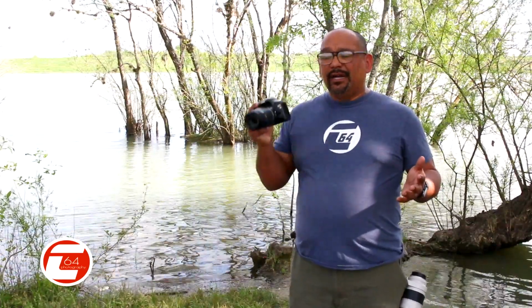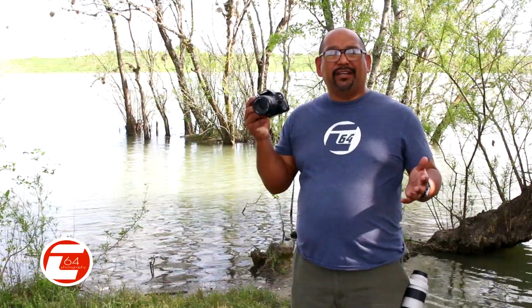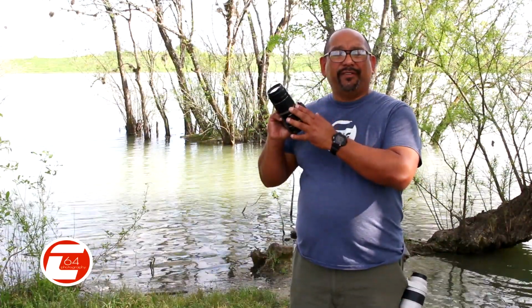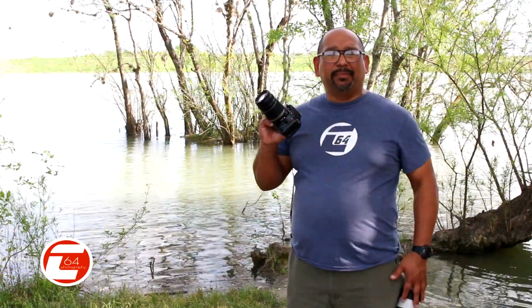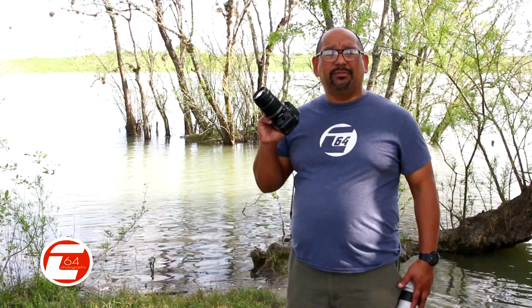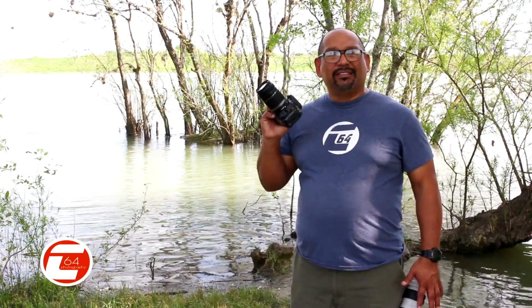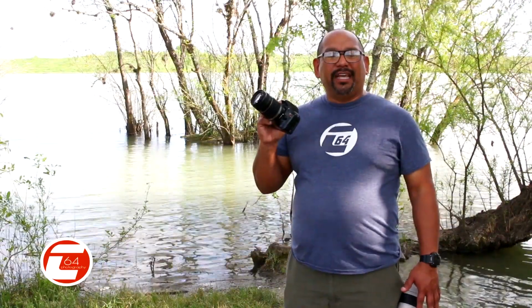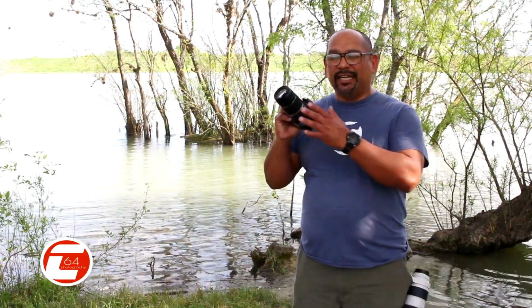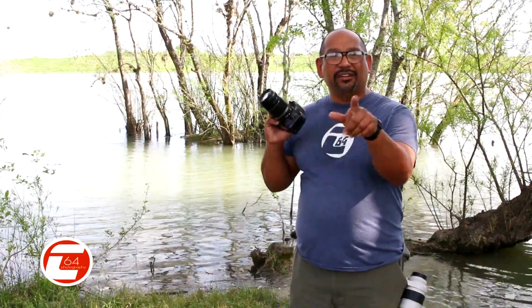But in the meantime, I'm going to take some pictures right now with my kit lens, my 55 to 200, and I'm going to take some comparison shots with my 70 to 200 millimeter, and I'm going to show you some little secrets that you may not think you're able to create with a kit lens that you can still do. I'm going to show you that right now.